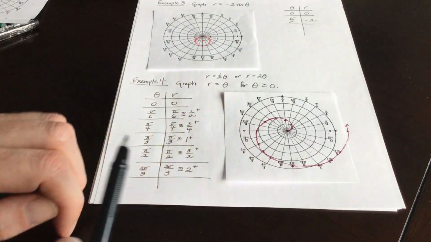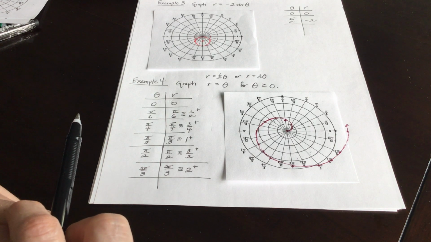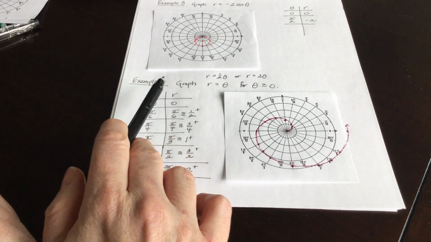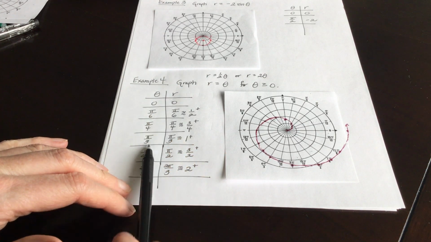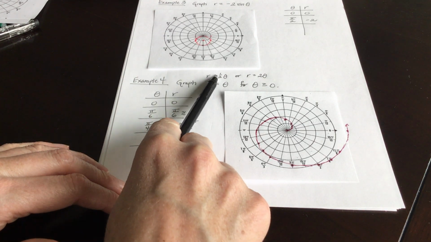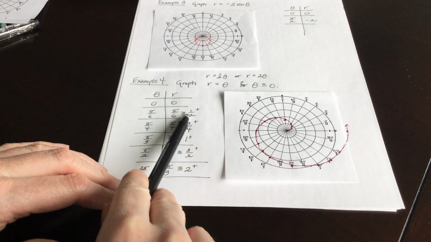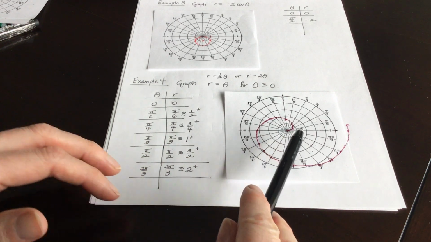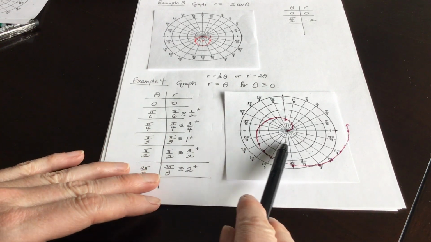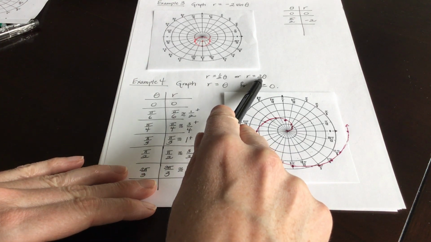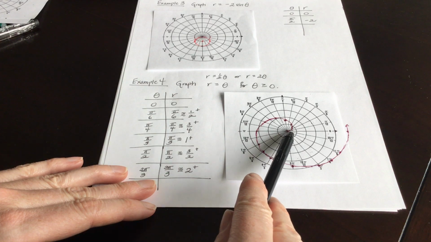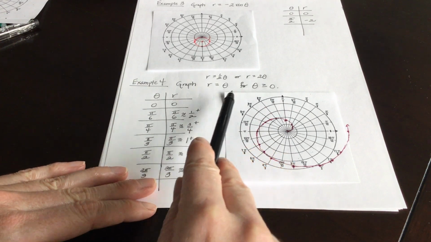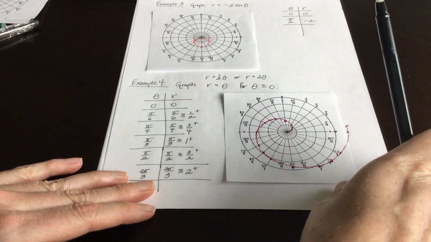If I had something like r equals 1/2 theta or r equals 2 theta, think about how different that would have been. You could T-table it out if you wanted, but it would be very similar. Your theta values would have been half of what they would have been here, so it would have been coiled tighter because you're not going out as far for your r value. And here r equals 2 theta, your r value would be double your angle, so you'd still get a spiral, but it would be coiled kind of looser. So I hope that makes sense.